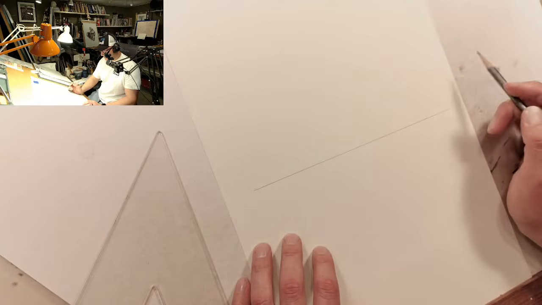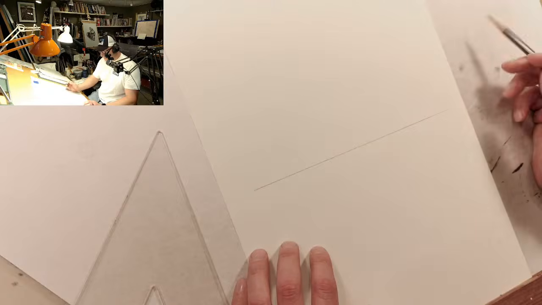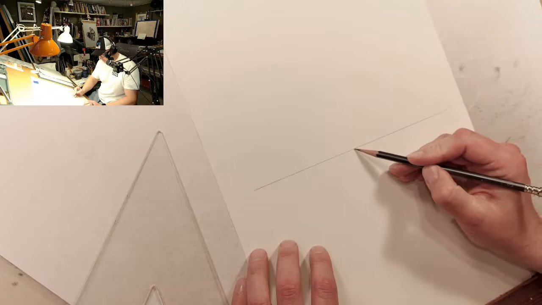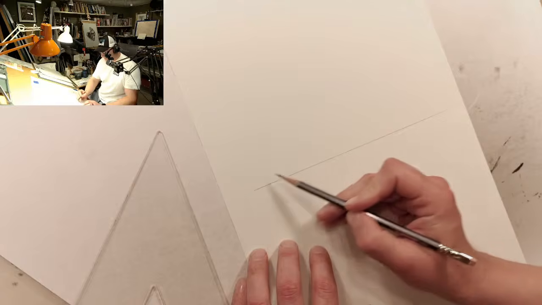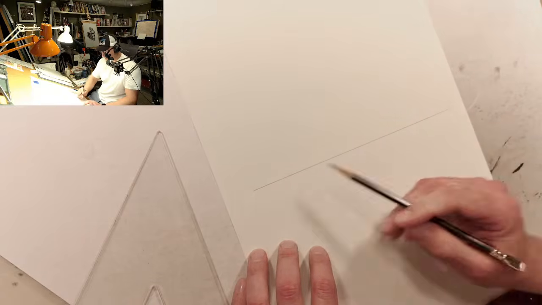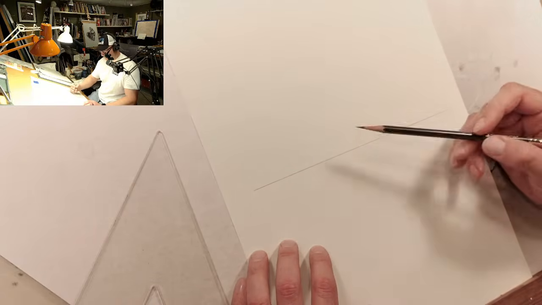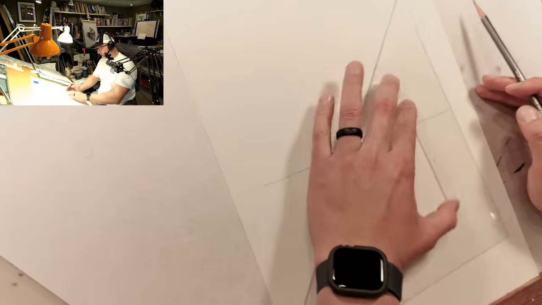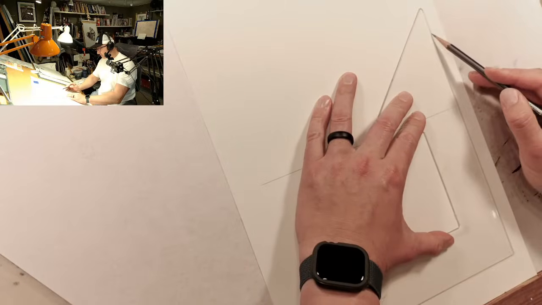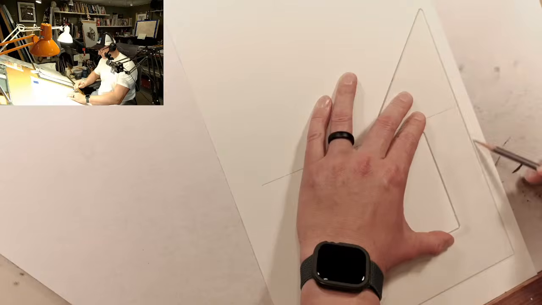picture plane here. You have to take into consideration that your vanishing point is going to be just one point. So where you place it makes a difference. Let's talk about that a little bit as well.